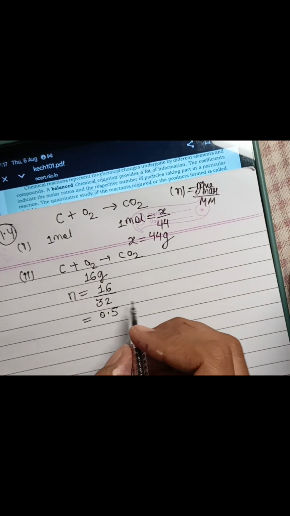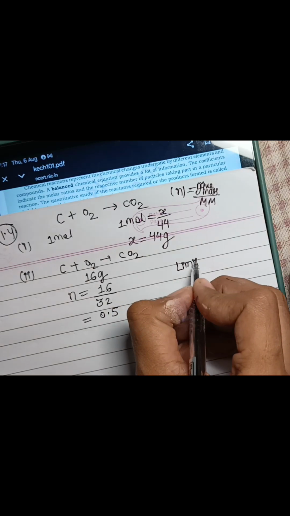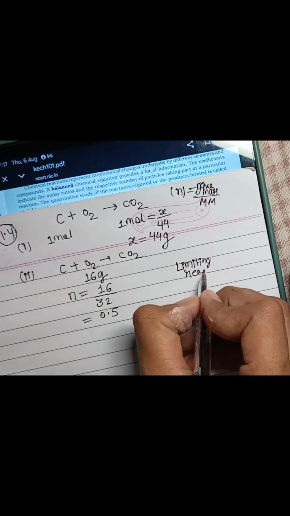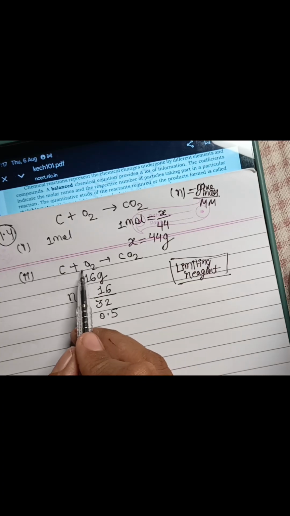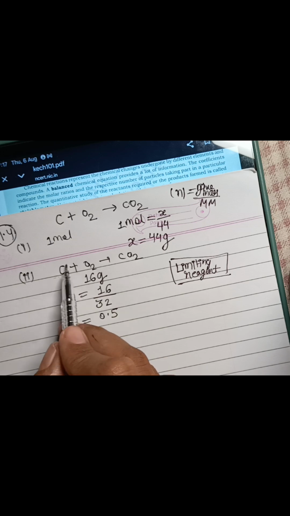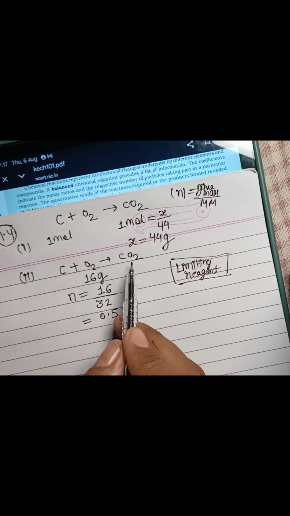Now here comes a very important concept of limiting reagent. Understand that, and then only will we be able to solve such types of questions. What is a limiting reagent? Limiting reagent is that reactant which is present in the least quantity, and it is going to decide the amount of product to be formed. In simple language, the reagent present in the smaller amount will be called the limiting reagent, and it will decide how much product will be formed. Now the question arises, how are we going to find out the limiting reagent?